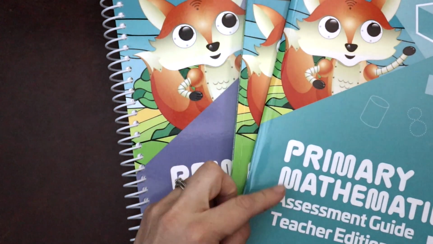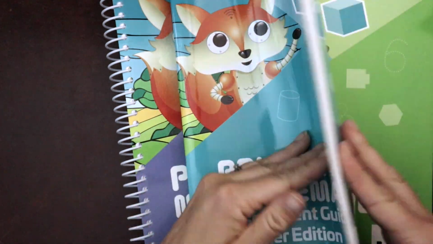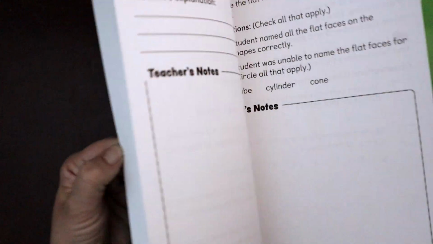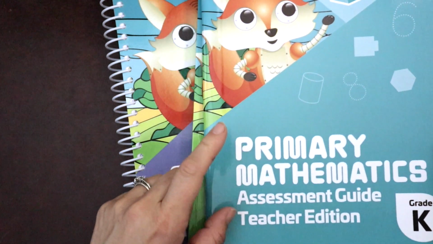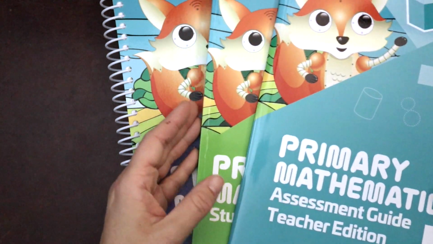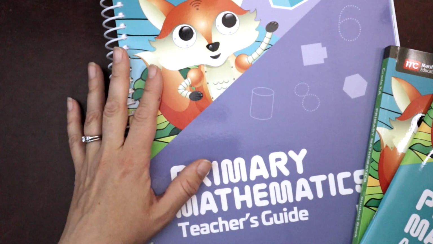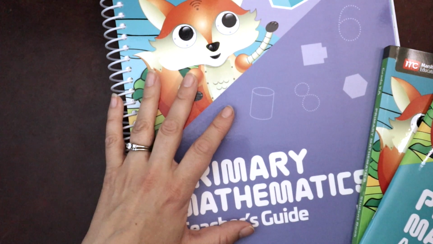A quick note about the assessment guide. If you purchase the assessment guide, I would not write in this so that you can use this throughout many children. You can print off all of the assessments with your online access code. The instructor's guides also include online access. That's where you can print your resources and your extension lessons.